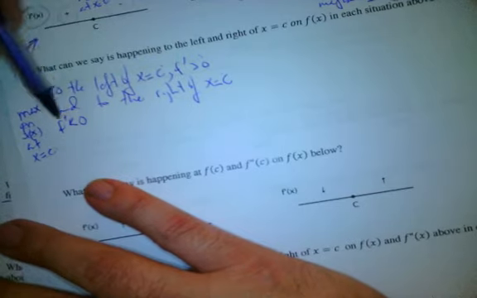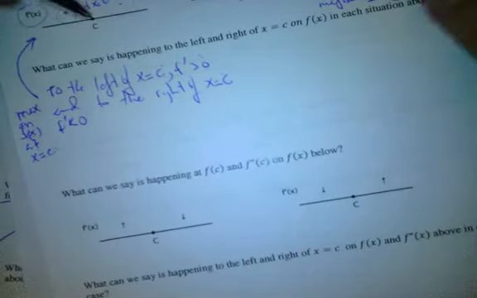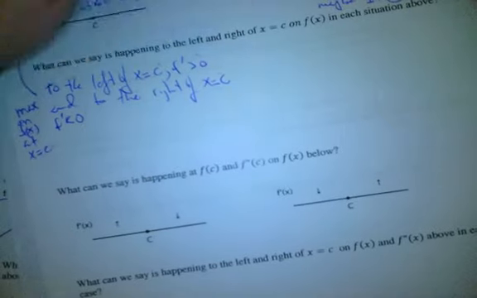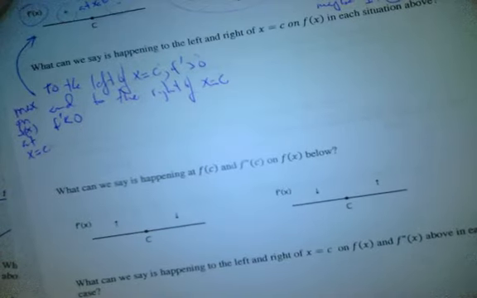And this is our justification for a max on f of x at x equals c. We would say there's a max on f of x at x equals c because to the left of x equals c, f prime is greater than 0, and to the right of x equals c, f prime is less than 0.